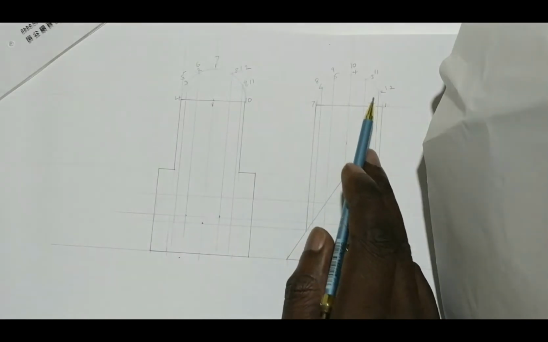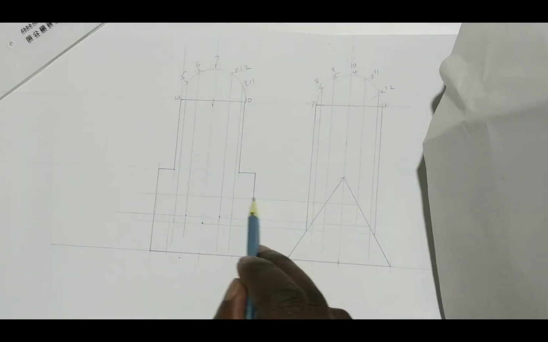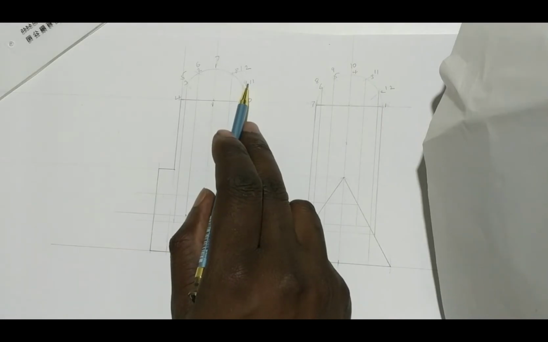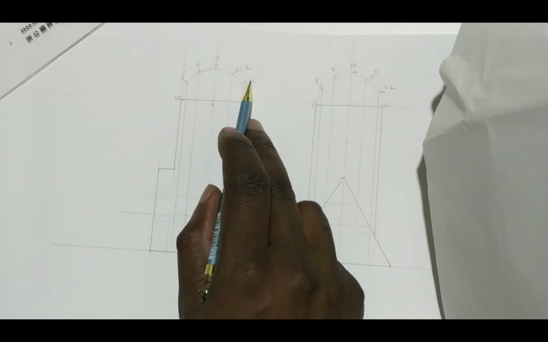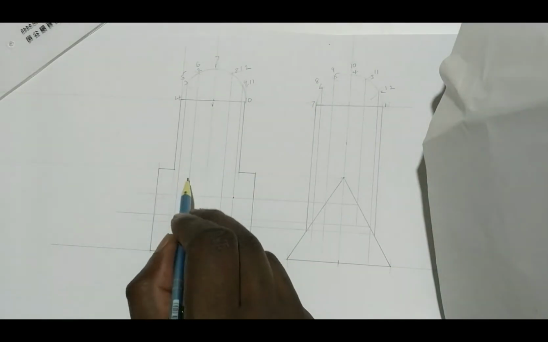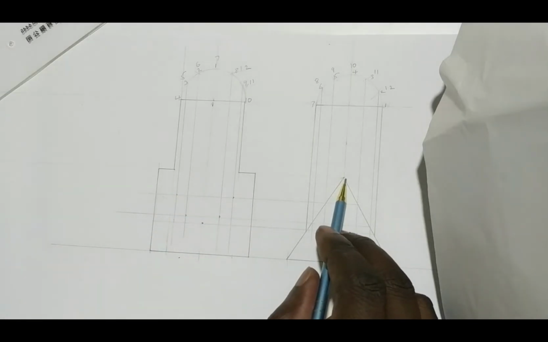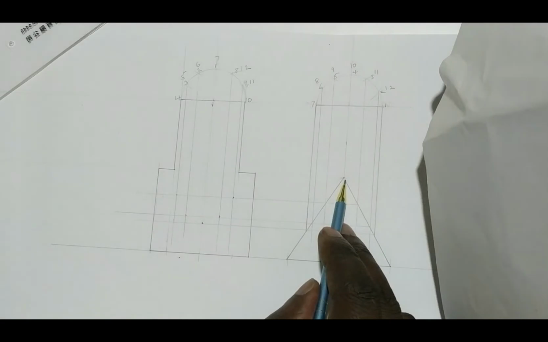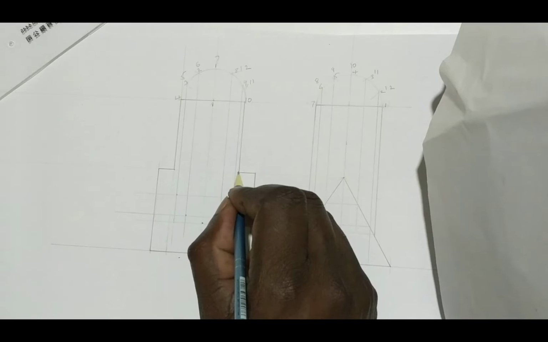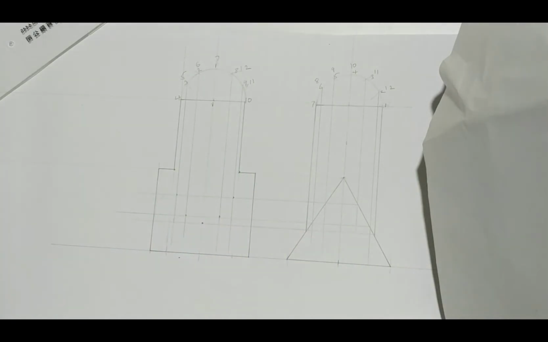Then next is 3 and 11. Then we also have 5 and 9. They are sharing the same horizontal line. So if you look here, we're having 9 and 11. And there is also 3 and 5 on this side. Then the last one is 4 and 10. Then from the top, you can see that we are having 10 here, then 4 at that point.